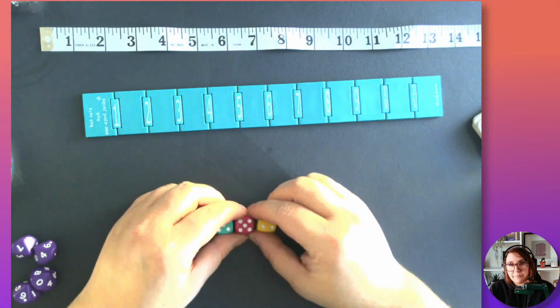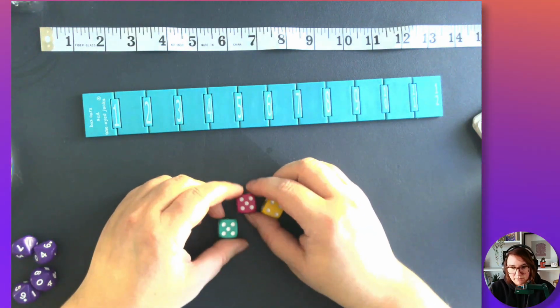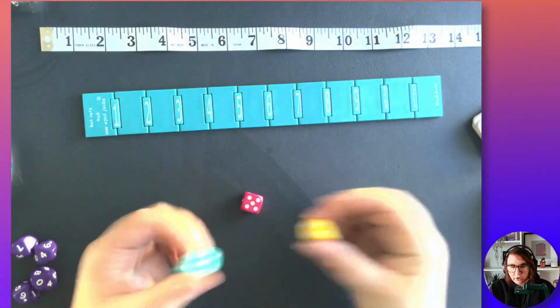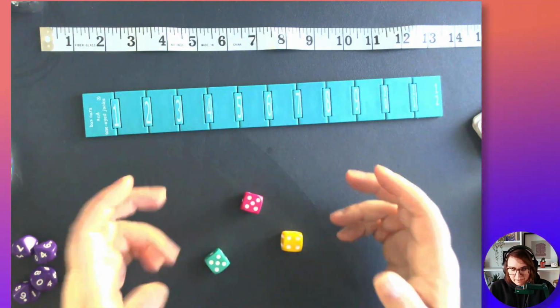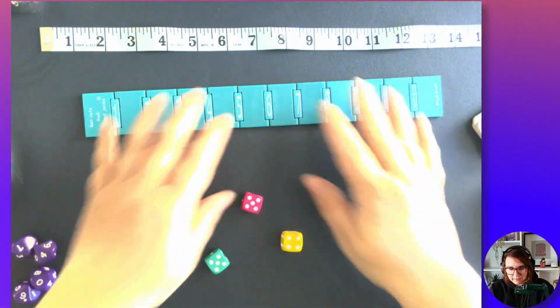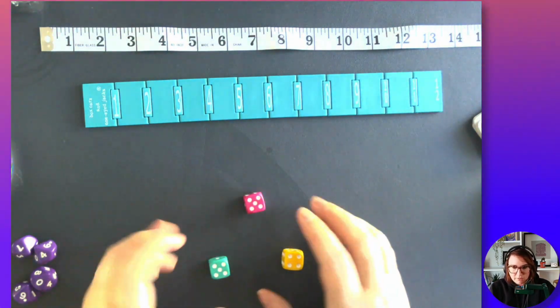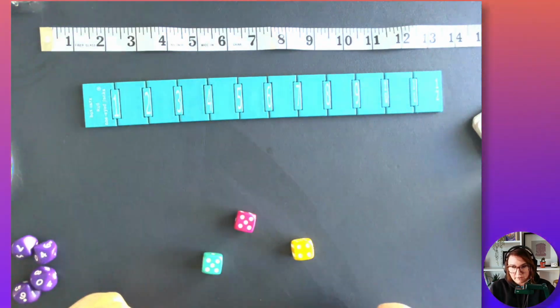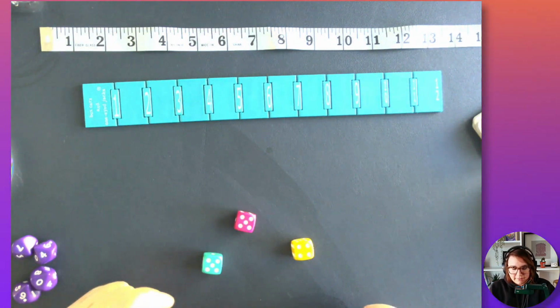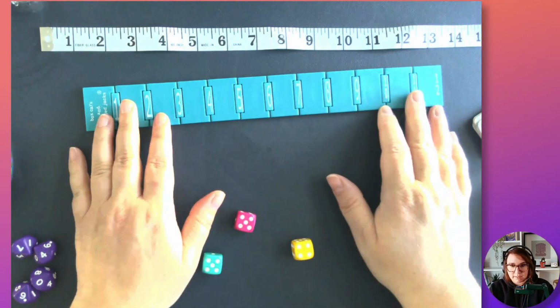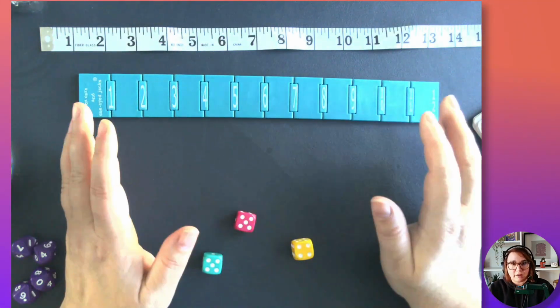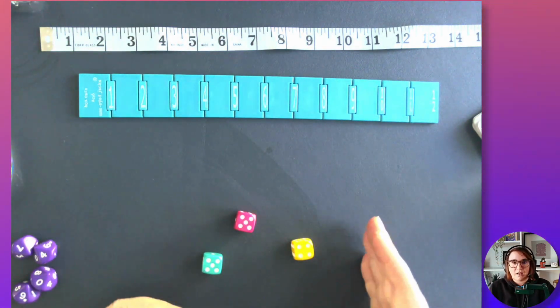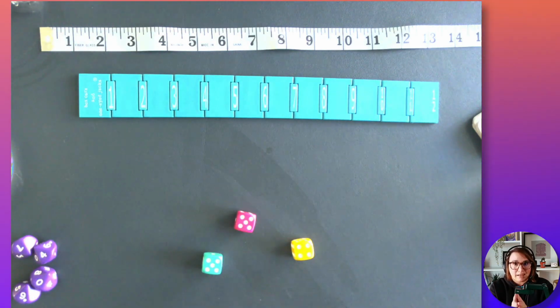This game is a 3-player game. So groups of 3. And they can all have their own dice. That kind of makes it more fun, but you really could just play it with 1 dice. It doesn't really matter. So what we're going to do is each of us is going to roll our dice, and we're going to find our number on our number line and compare them, have some math talks, and then the winner of the game is the person who rolls the number in the middle, in between.